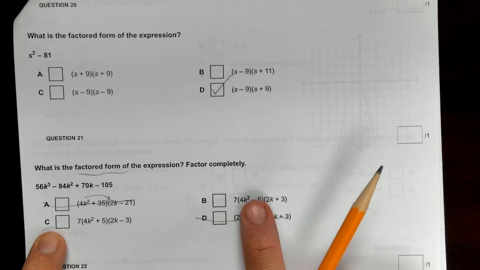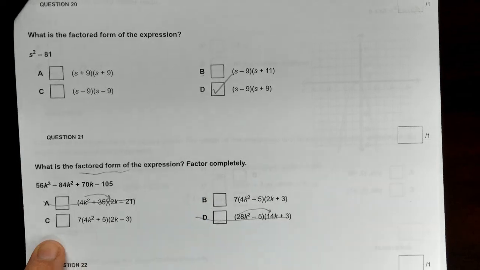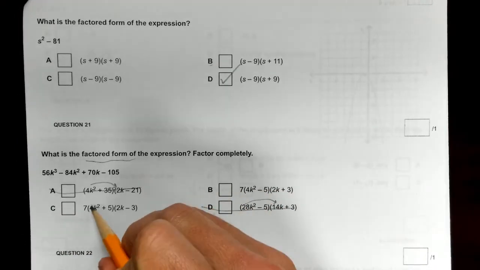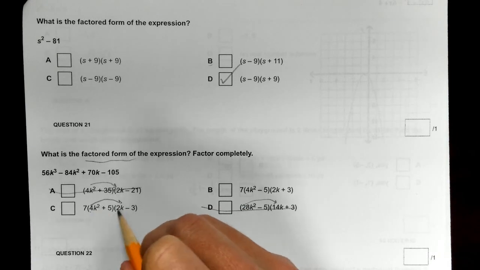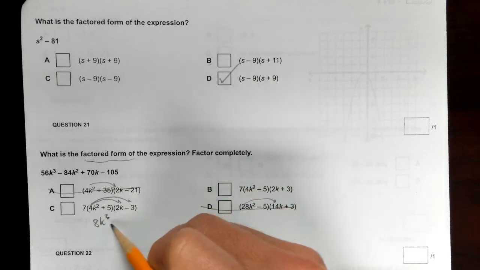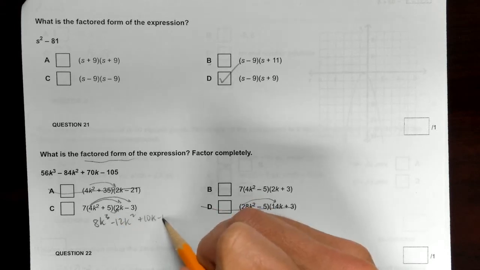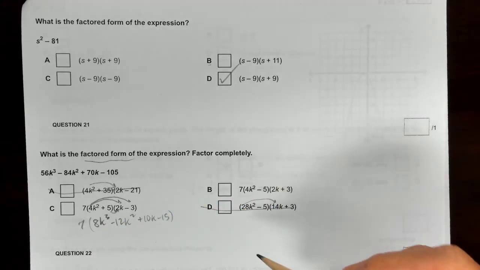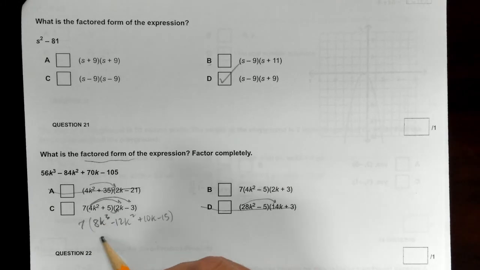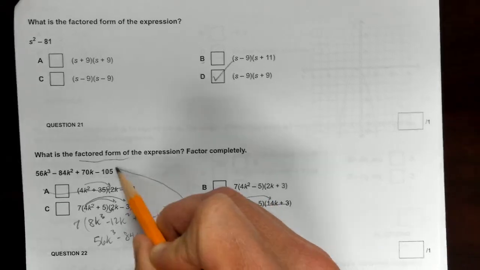Okay, so let's FOIL this one out because it's the right answer. And then we'll make sure that we get the right answer. Right? So FOIL this means to do 4k squared times 2k, and that's going to give me 8k to the third. Minus 12k squared plus 10k minus 15. Again, all that's multiplied by 7. So 7 times 8 is going to give me 56k cubed. Minus 7 times a negative 12 is a negative 84k squared. Plus 70k, and then minus 105. Bam.